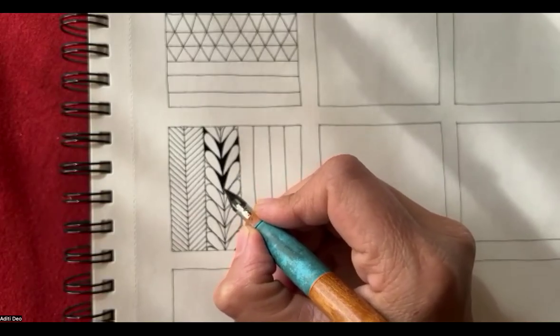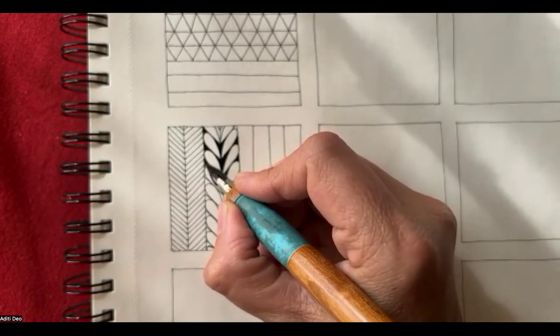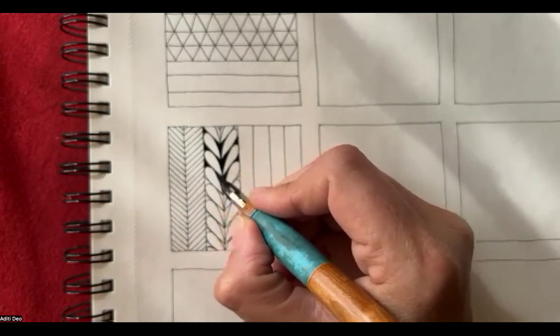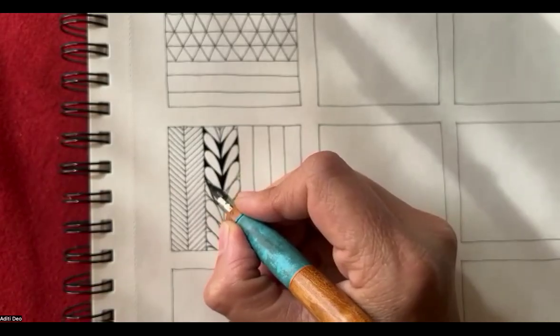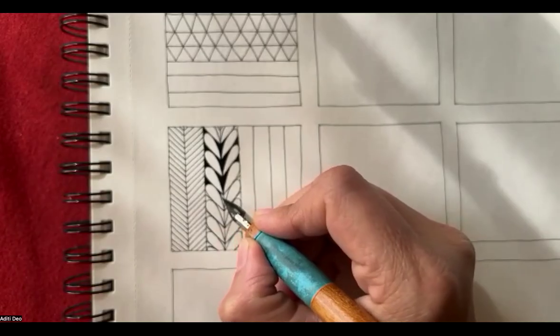And the leaf patterns are then beautifully breaking up that texture. So I can enjoy both. If I fill up the leaf and I have the herringbone, then I won't be able to enjoy anything.